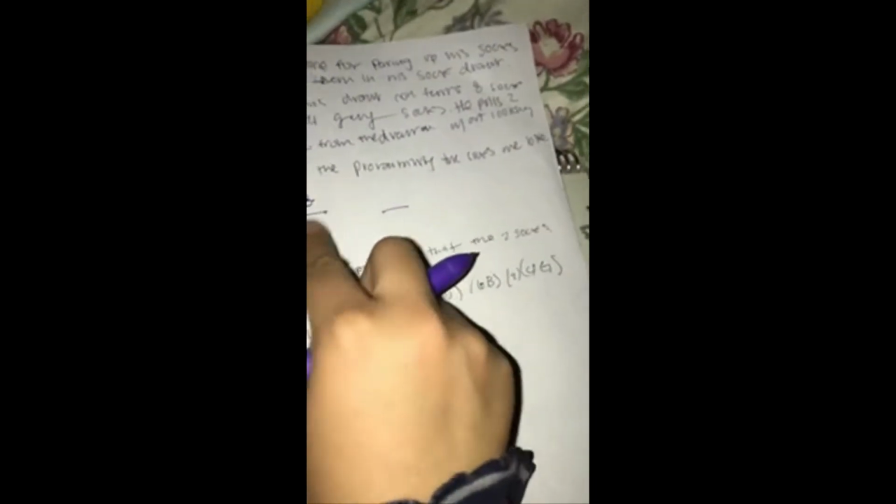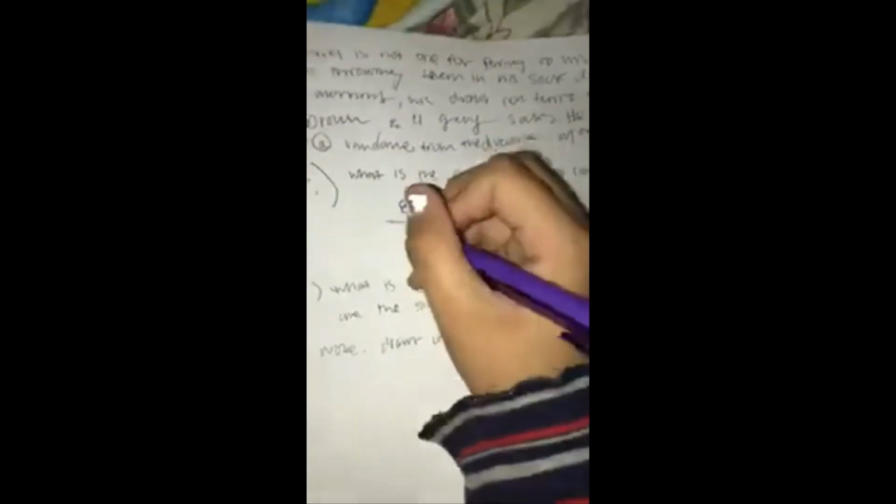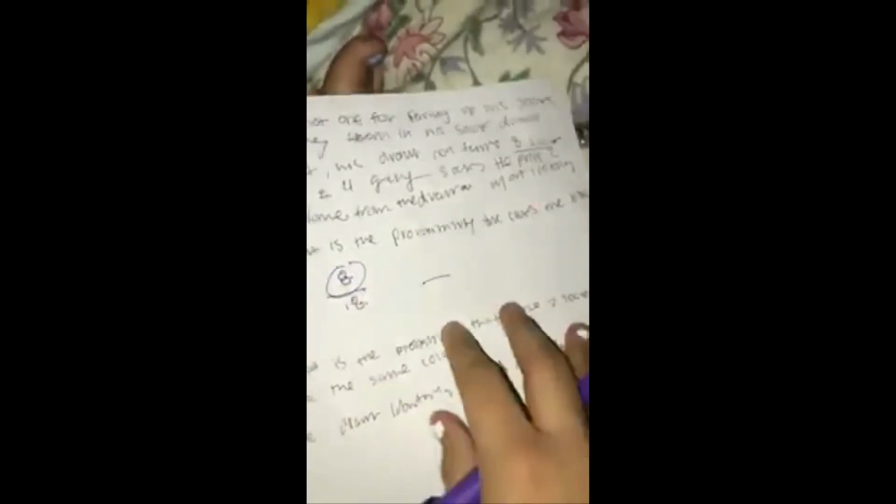So on this top line we're gonna put 8, and on this bottom one we're gonna put 18. Why, you may ask, am I putting those numbers? The first one, I'm putting it because it corresponds with this, and then this is just the total of socks.